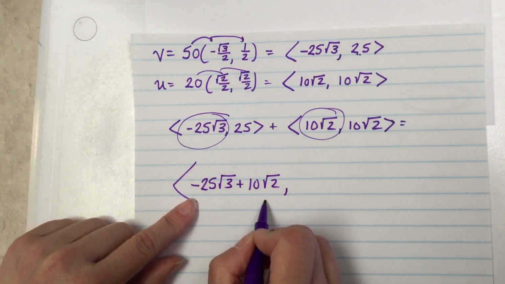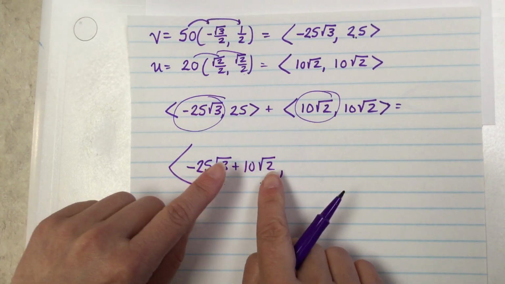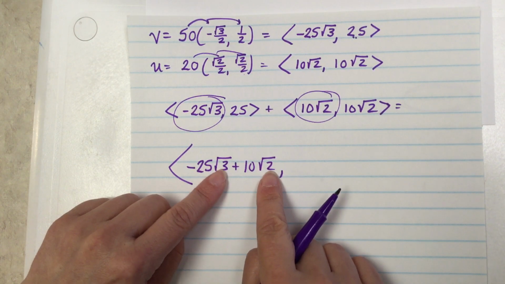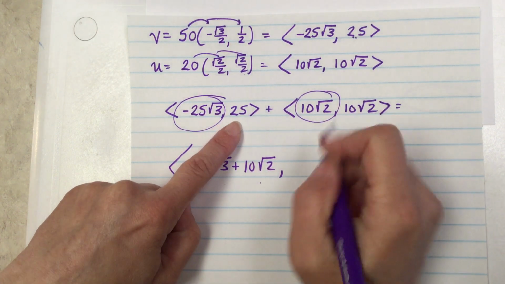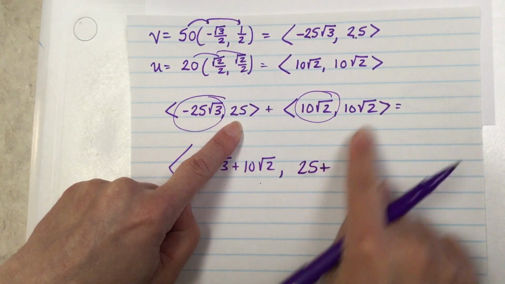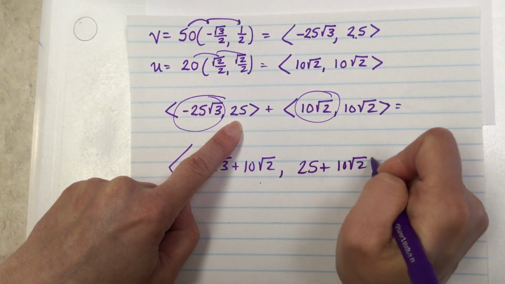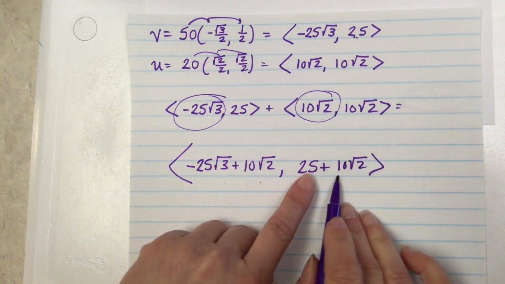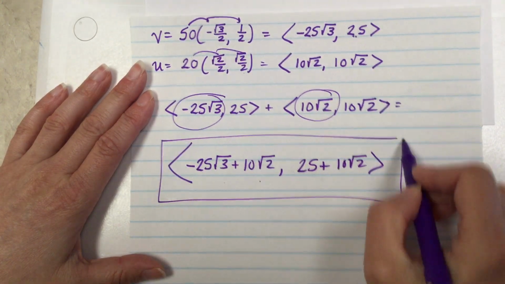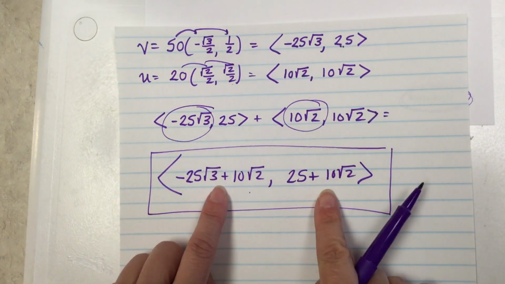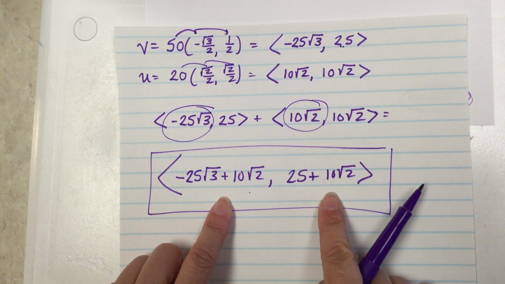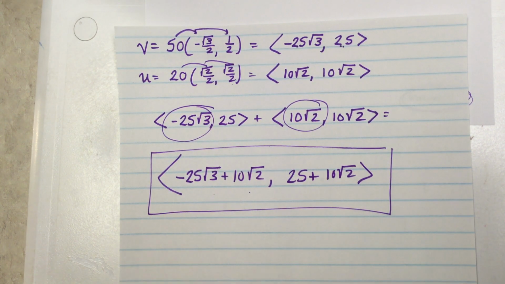That is the x value for your component form. I can't combine them because they do not have a like radicand. Same thing here. 25 cannot be combined with 10 square roots of 2, making one term. They have to stay like this. It is totally fine to have a sum or a component form look like this. You cannot combine unlike terms, so this would be the sum of vector V and vector U.